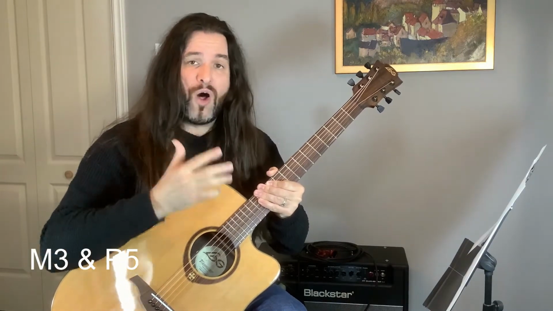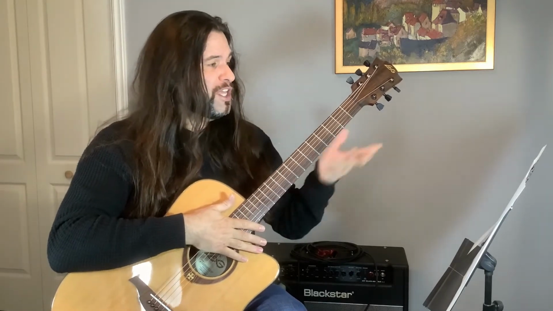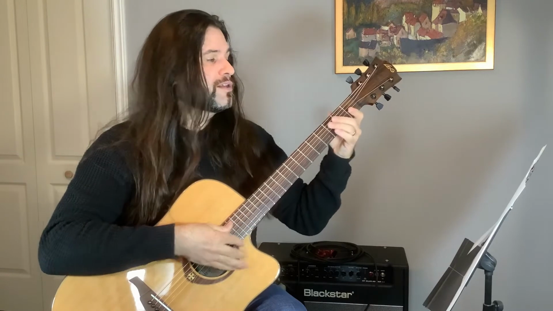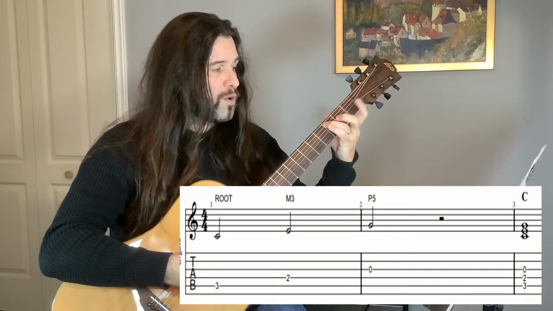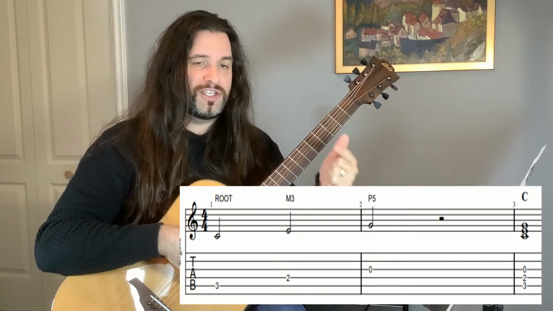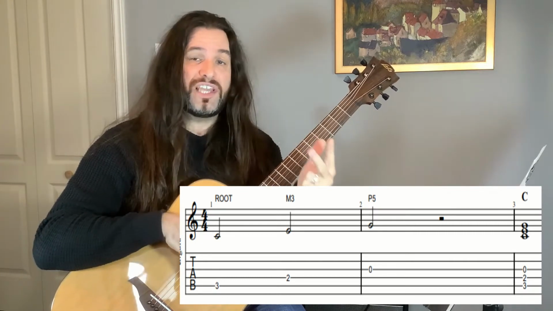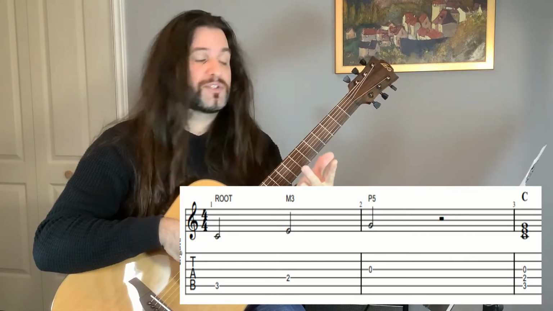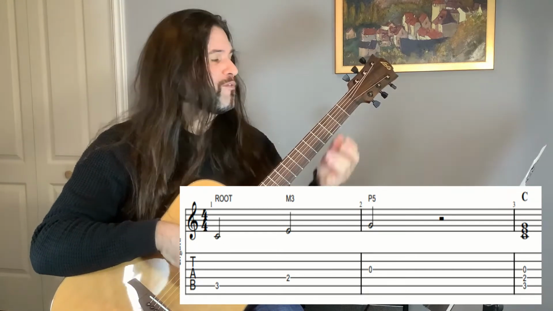It's all based on what root note you have. For example, let's take C. C is my root here. I need a major third, so C, D, E, so it's going to be E. You have to check that there are two steps between C and E, because you don't want 1.5 steps, that would be another type of chord.